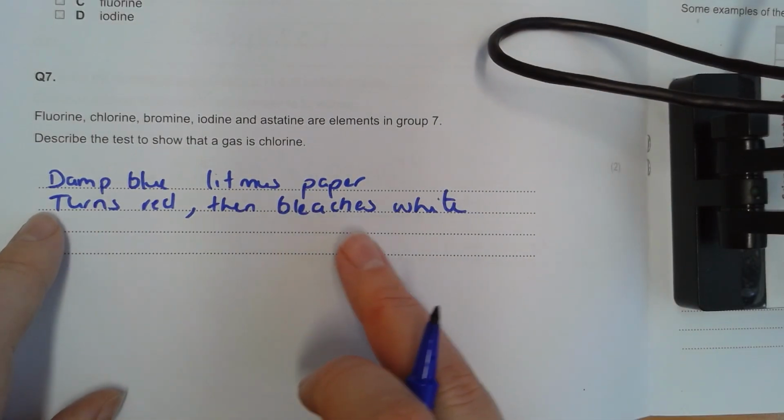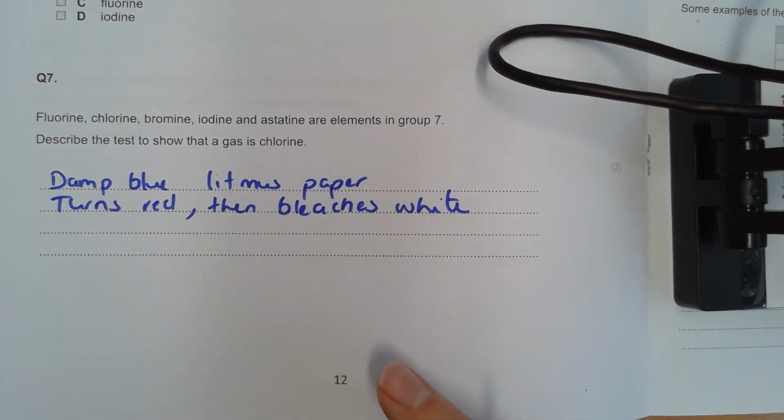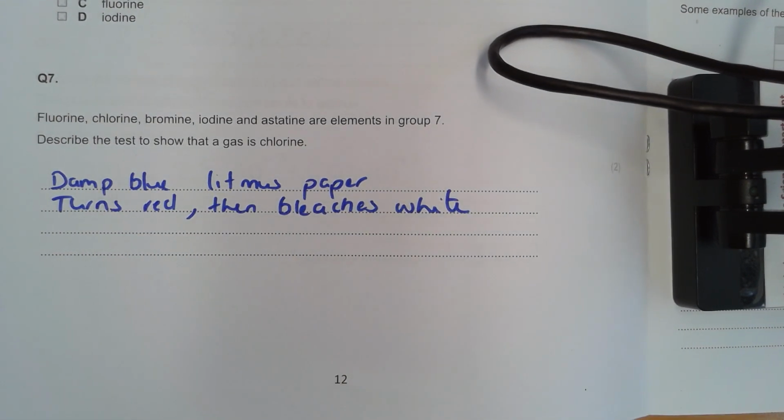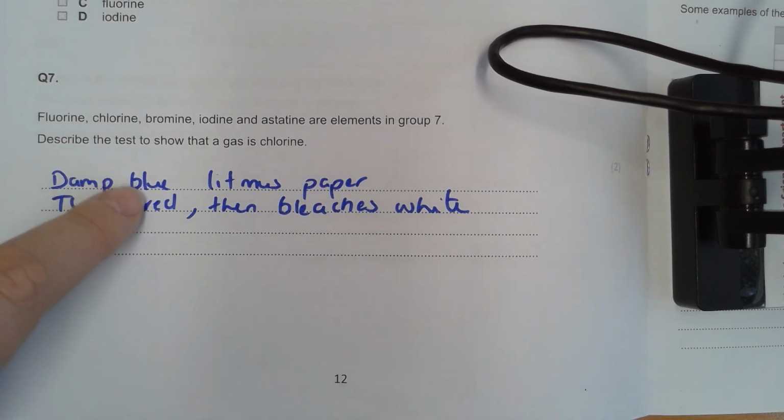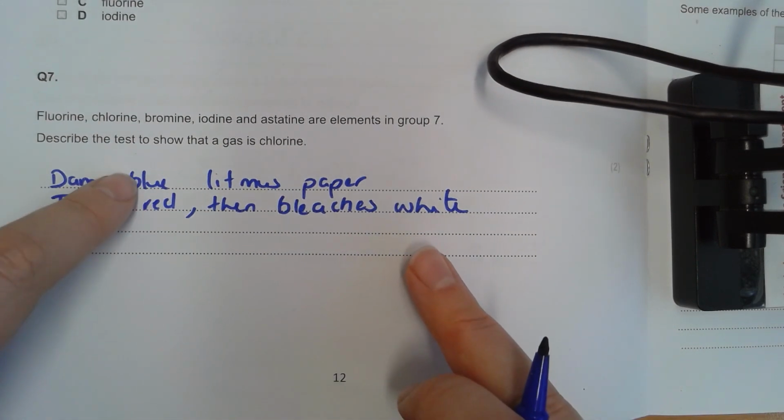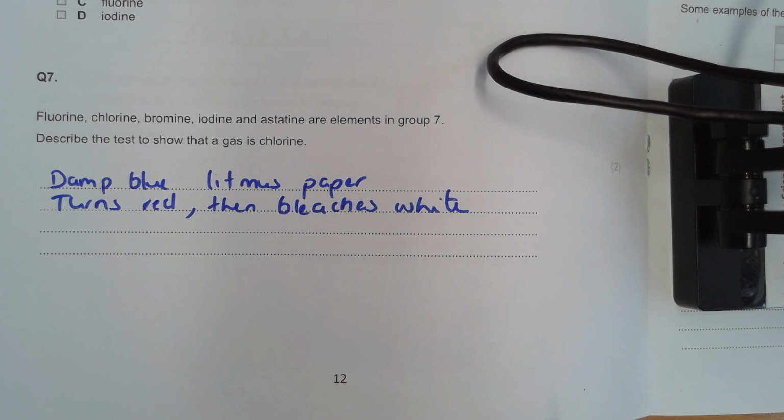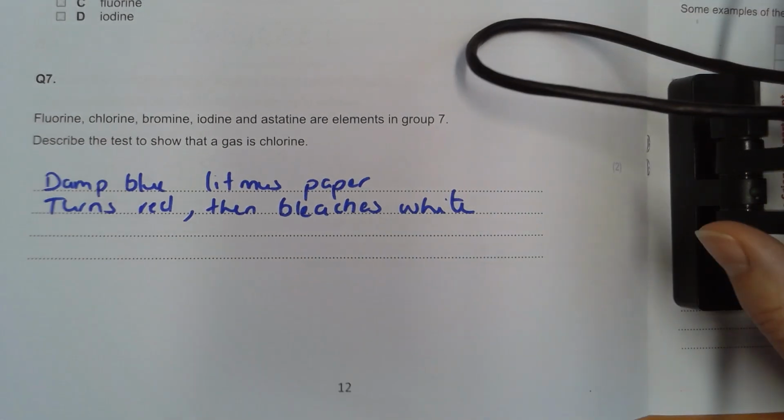Now the mark scheme here only says damp litmus paper bleaches white, but as I said, I've seen previous mark schemes where this level of detail is required, so we'll learn it in detail. And if you're struggling to remember the colour changes, just notice that the colours change in alphabetical order. So you're starting blue, then it turns red, then it turns white. So B, R, W, it's alphabetical order, the colours that you are listing.